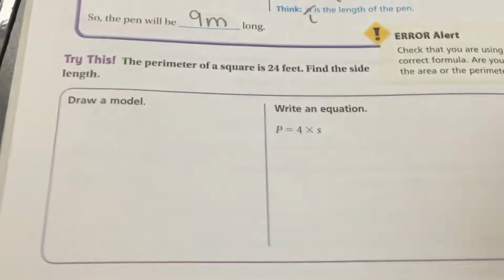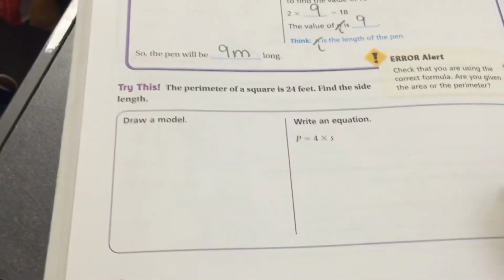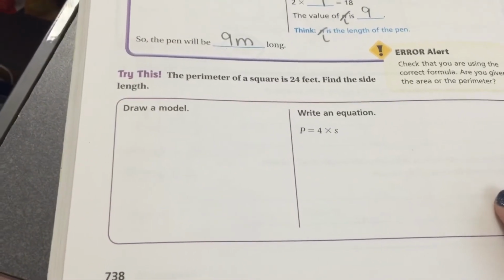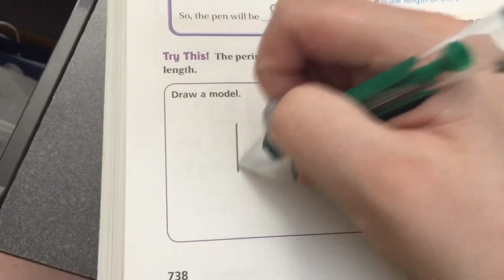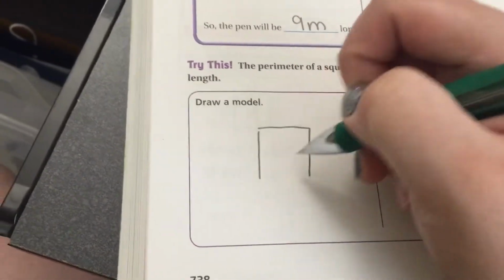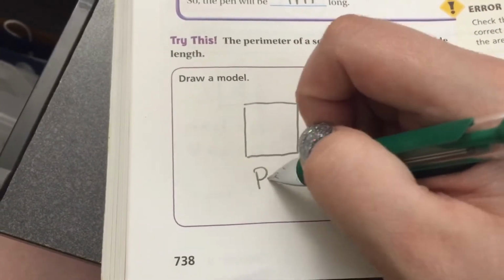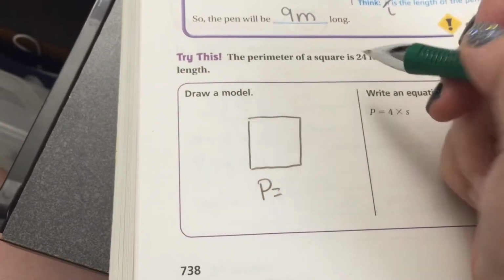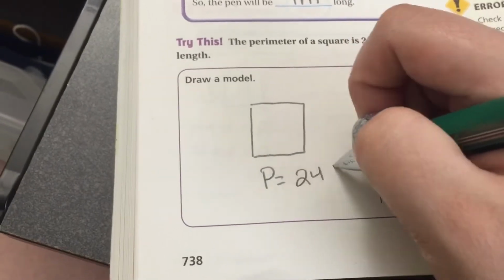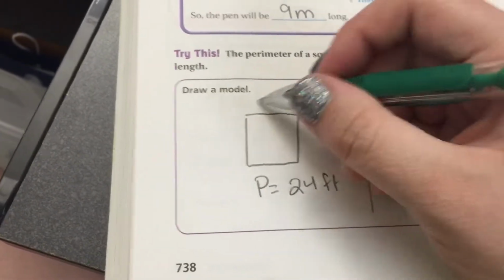All right, the perimeter of a square is 24 feet. Find the side length. So draw a model. So I'm going to draw me a square. I know my perimeter is 24 feet. So the outside edge altogether is 24.